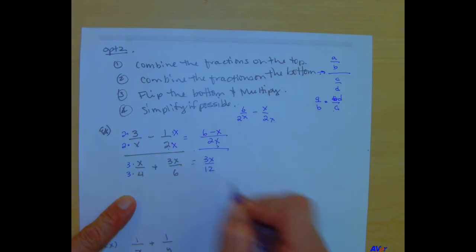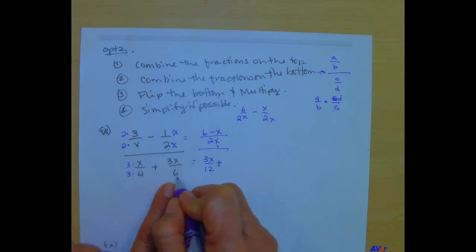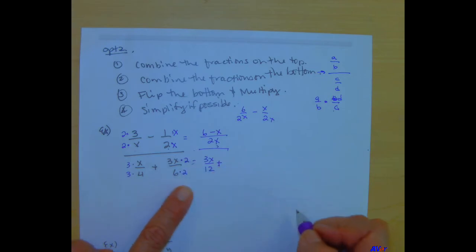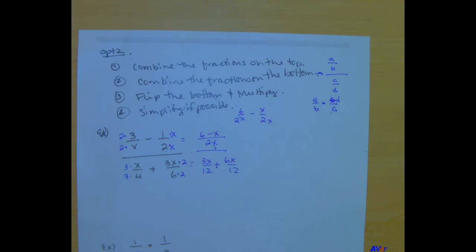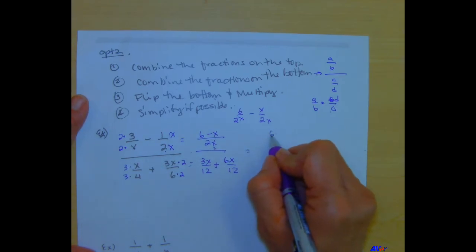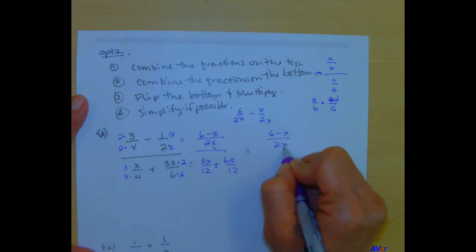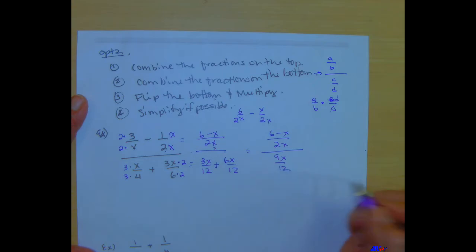Here, I'll force myself to take it slow. Plus, so to get from 6 to 12, I'm going to multiply by 2, top by 2, bottom by 2. So then I'll get 6x over 12. And then if I combine those, so now those have the same denominator, looks like I've got 9x over 12.